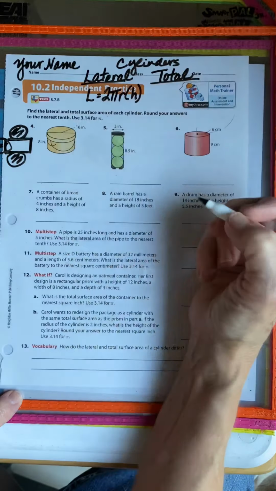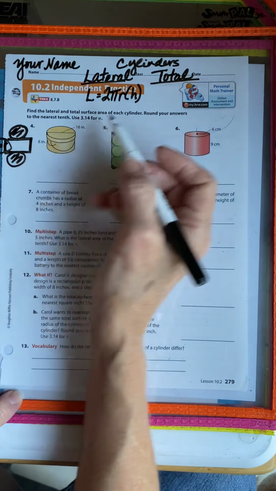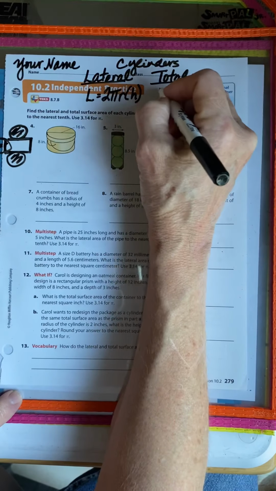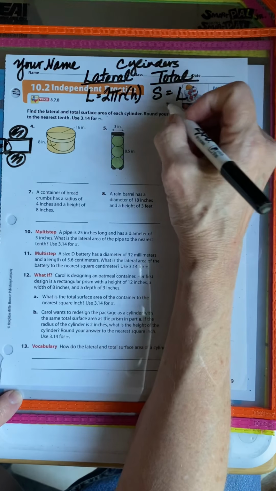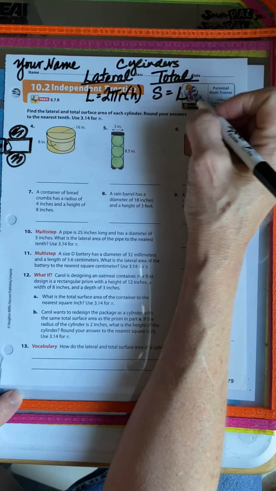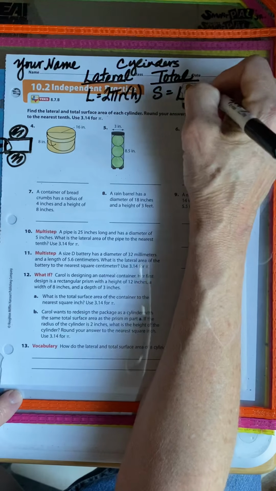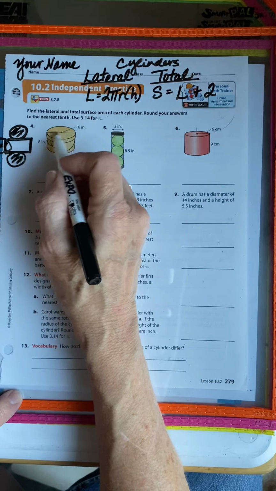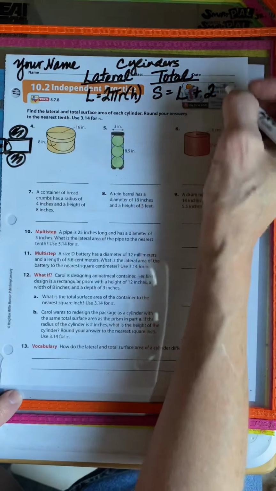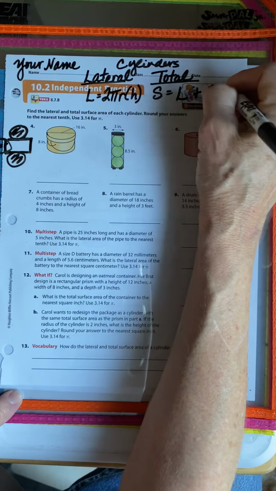Then our total would be the lateral. Let's just make it easy. It's the lateral, which is 2 pi r times h, plus 2 area of the base, 2 capital B, which is pi r squared.